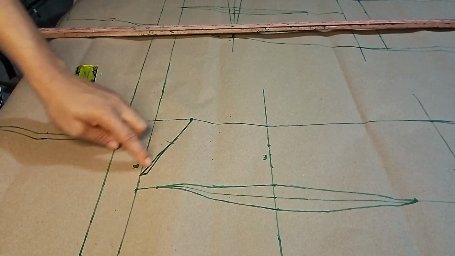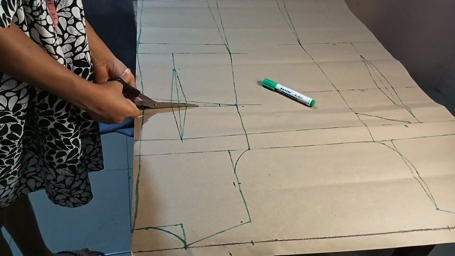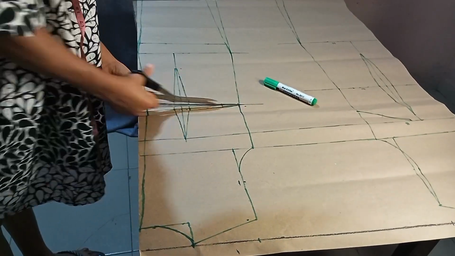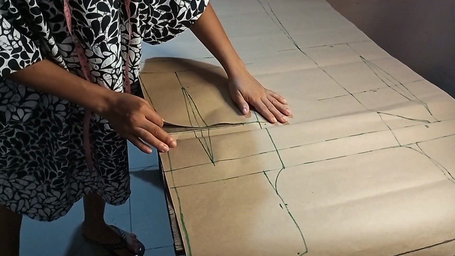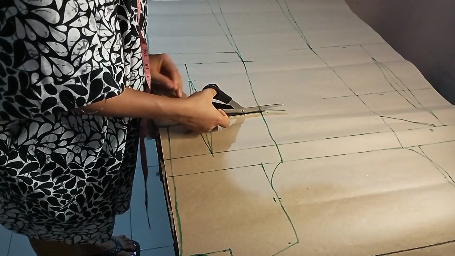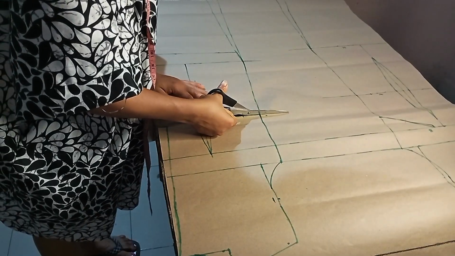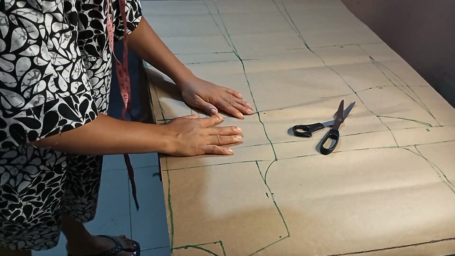just as you see. So now we are going to move to the back piece, and then we are going to just go ahead and remove this dart that we put here. So just go ahead and put your scissor and then cut it out, just as you see me do in this video. And then you're going to put it back together like this.